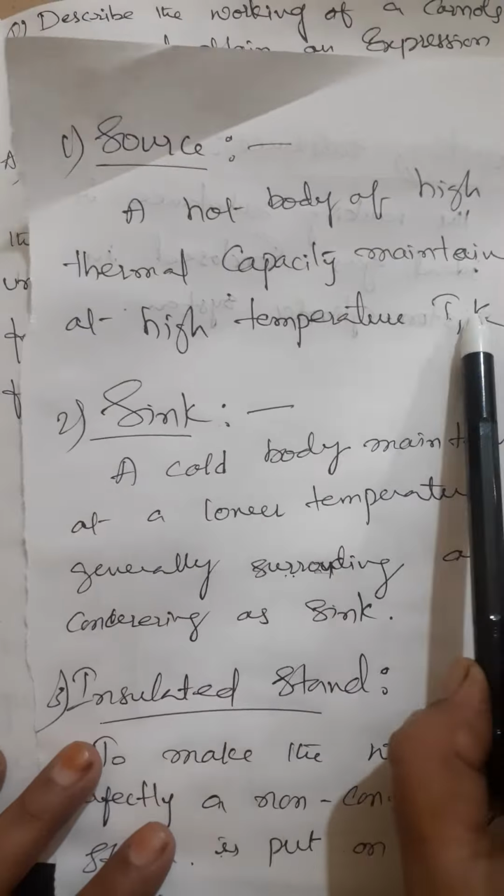Now the insulating stand. Insulating stand means to make the whole system perfectly non-conducting, a non-conducting stand is put on the base of the cylinder. So generally we have to take the cylinder like this: here is the cylinder, this is the piston, and the gas is arranged in this cylinder. So that is called an insulating stand.